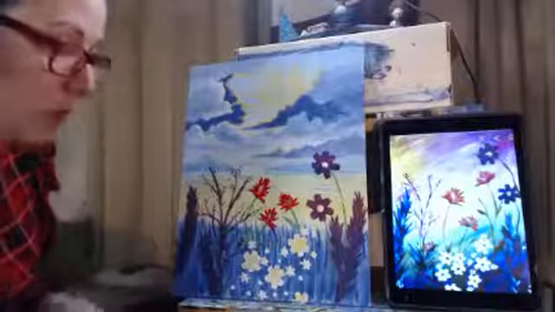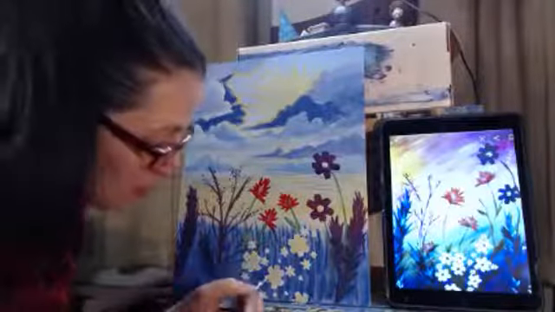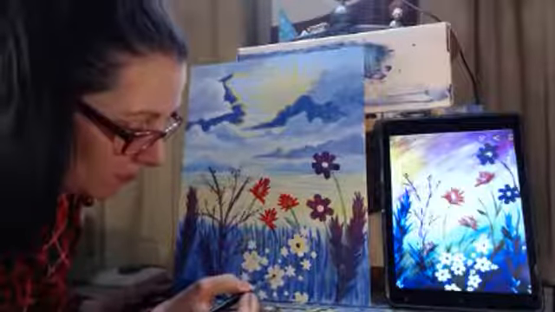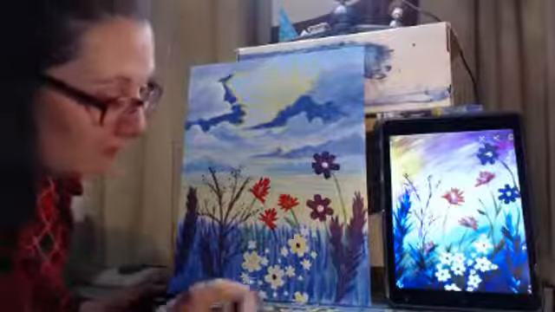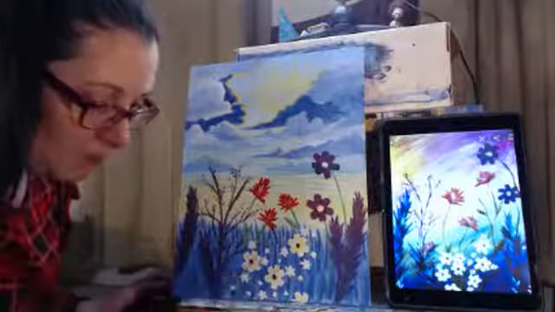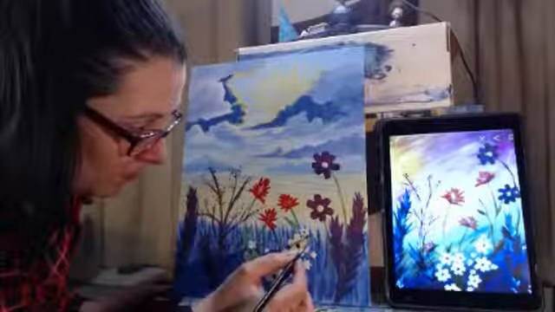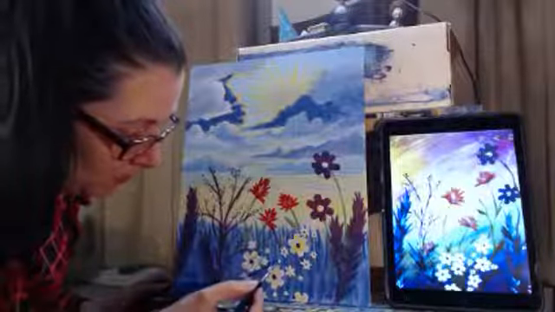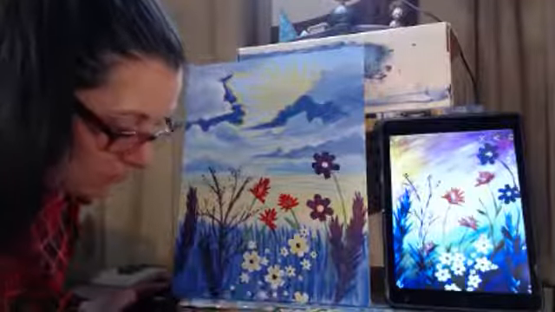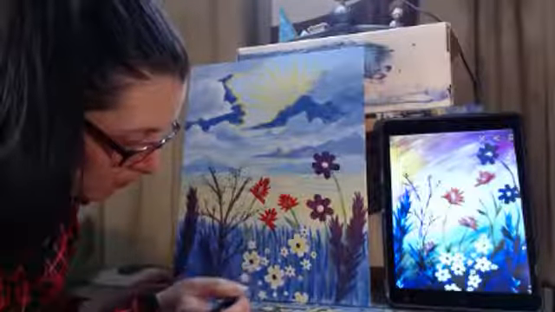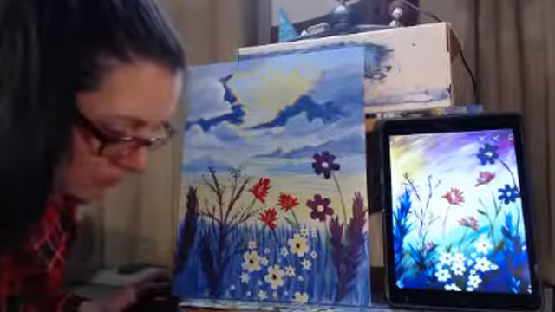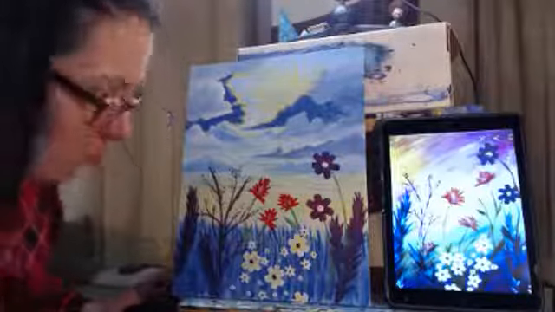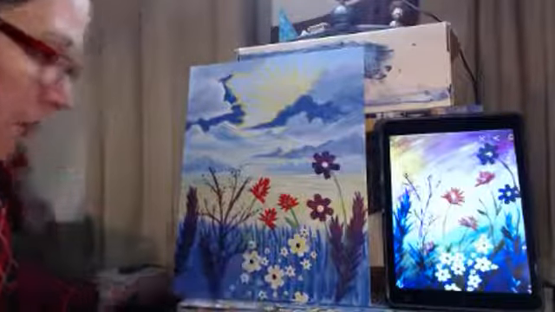Okay, and then I want to get that middle part on these, just using purple for it. Oh, I think that's it. I got them all. Okay.